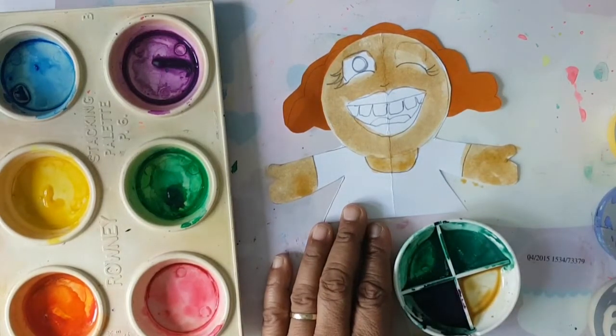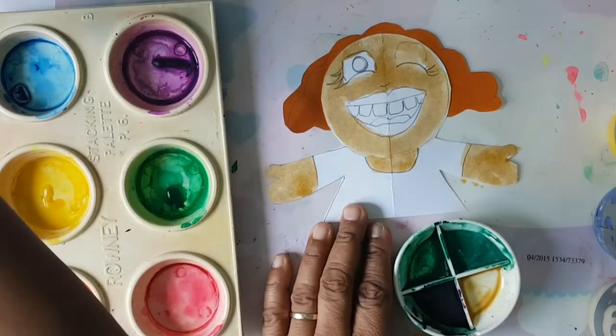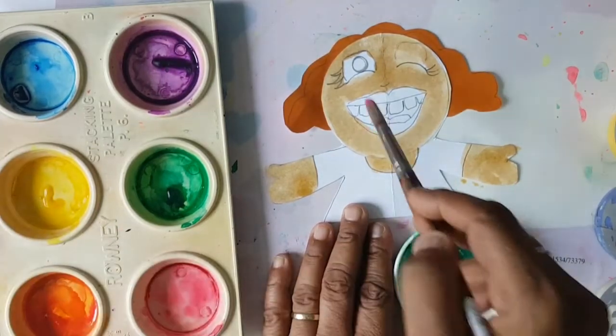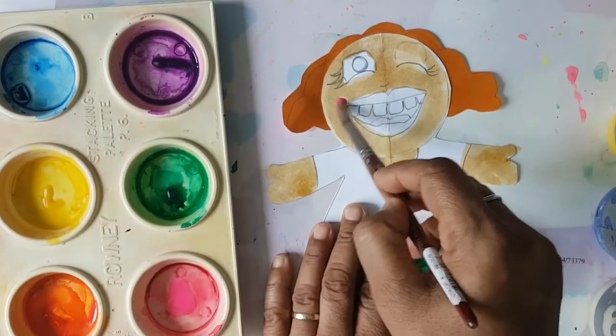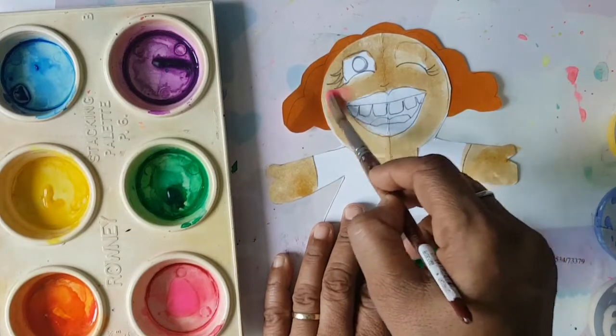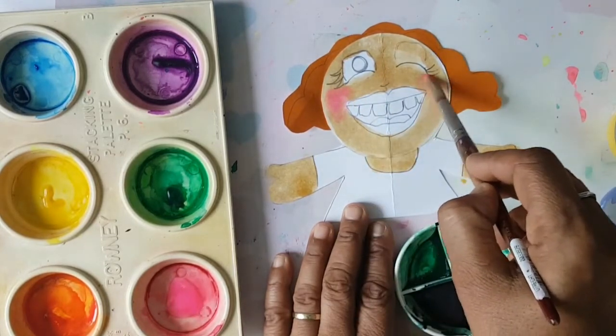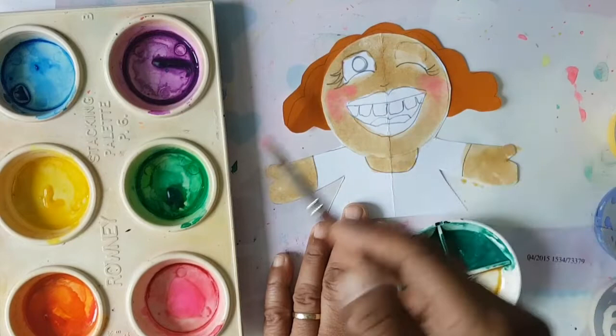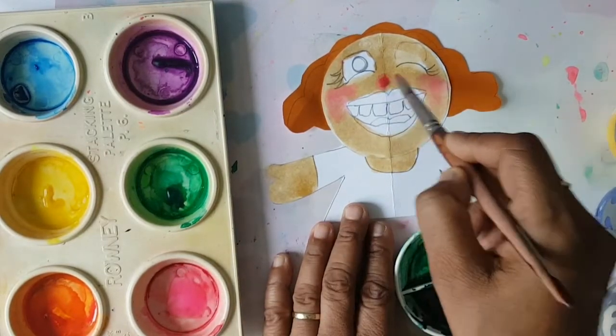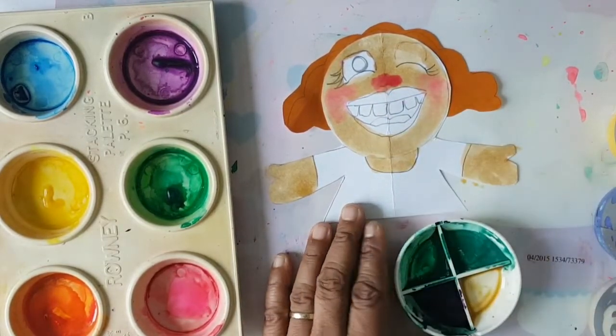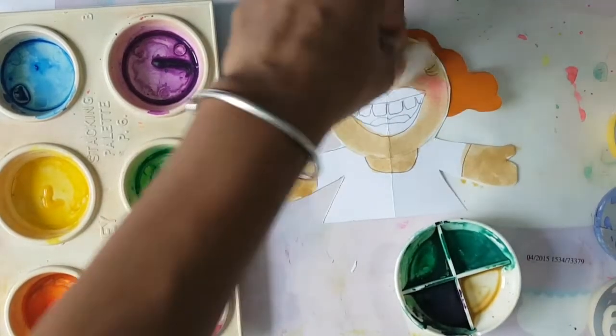And I like to add a little bit of pink for the cheek and some lipstick. So I'm going to add some lovely pink cheeks like that, so blushies, and then add a little bit of red on my nose. That's fine. Let's just take, that's a bit too dark.